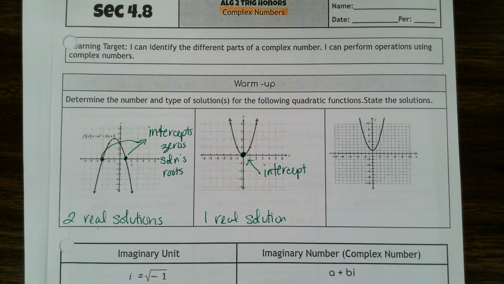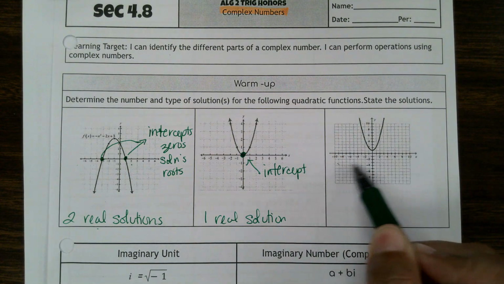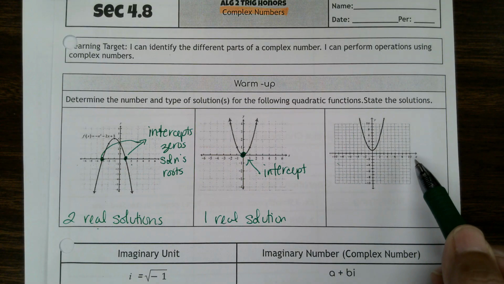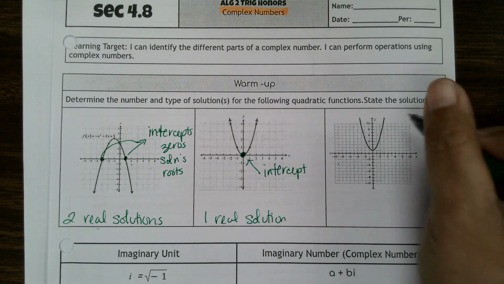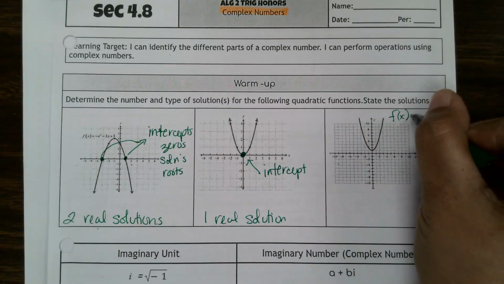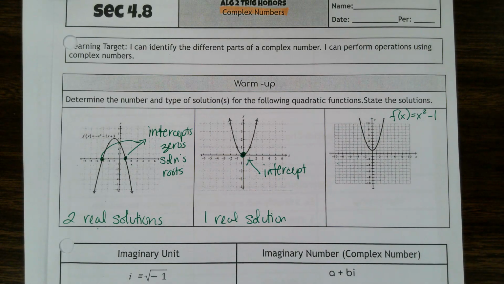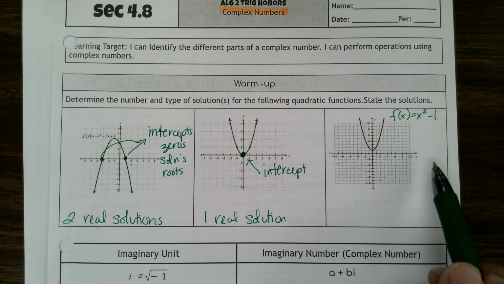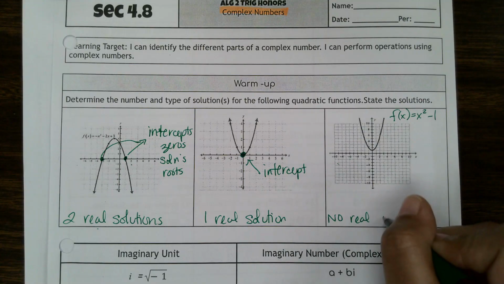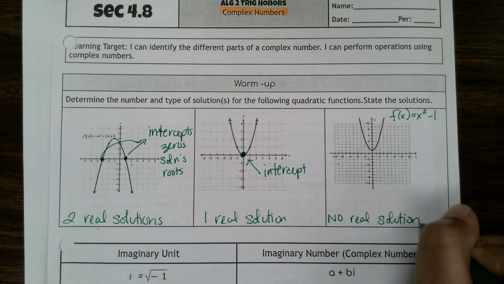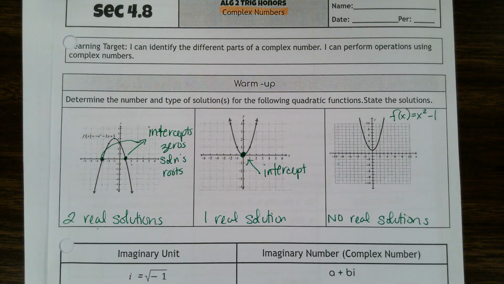Now, if you look at the third one, it does not seem to intersect the x-axis, but the function can still exist. It so happens that this function is x squared minus 1. The only thing is, because it doesn't land on the x-axis, it's considered to have no real solutions. What kind of solutions will it have? It'll have what's called complex or non-real. Okay, so this is just kind of a precursor of what we're going to be doing.